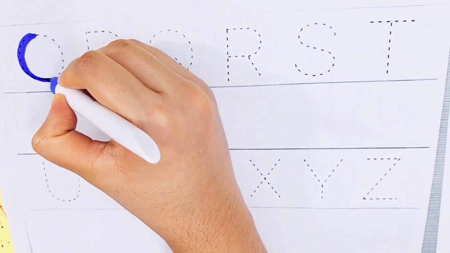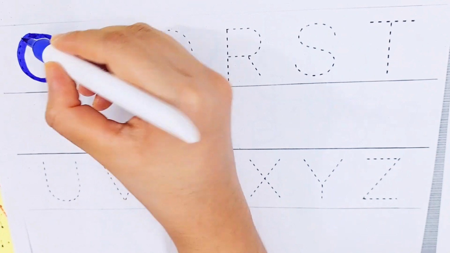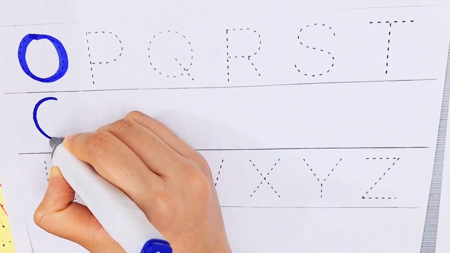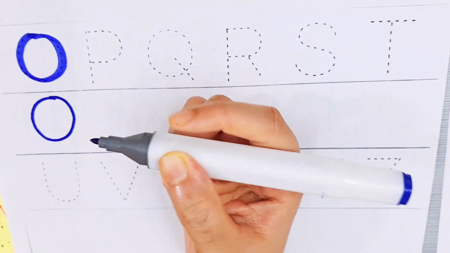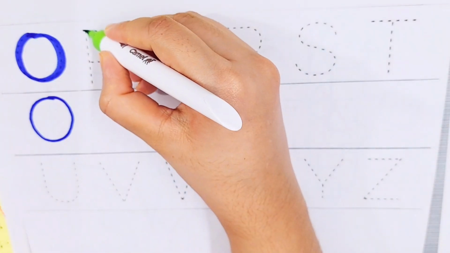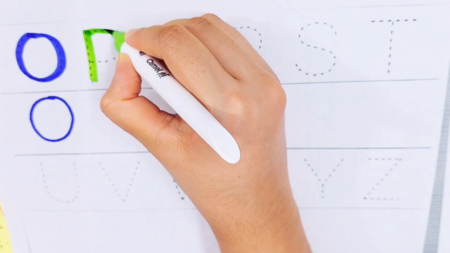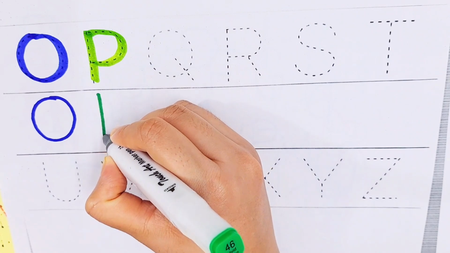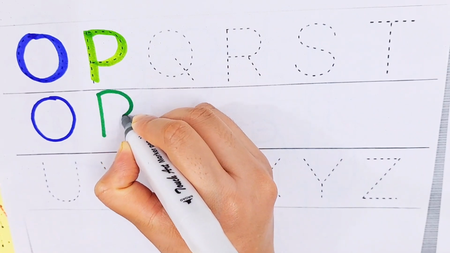O for ox. O for orange. P for pen. P for parrot.